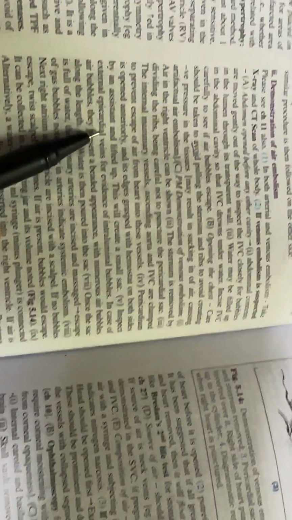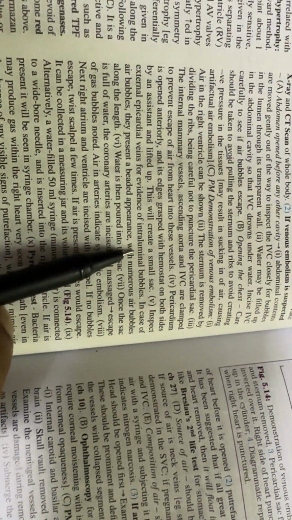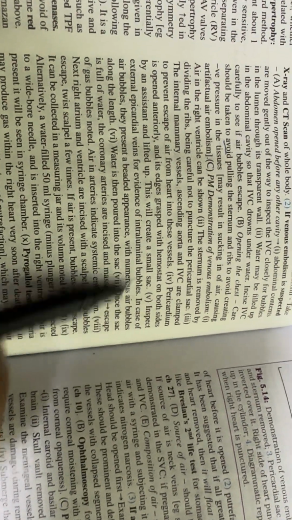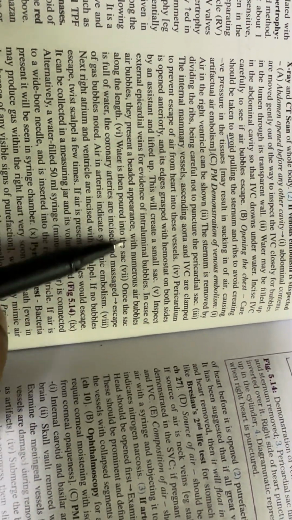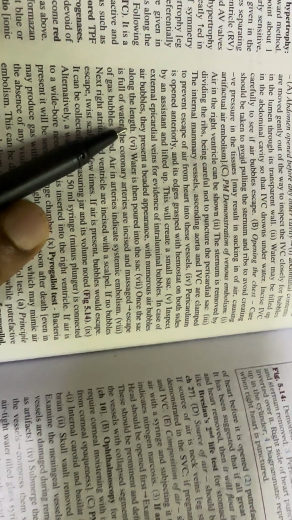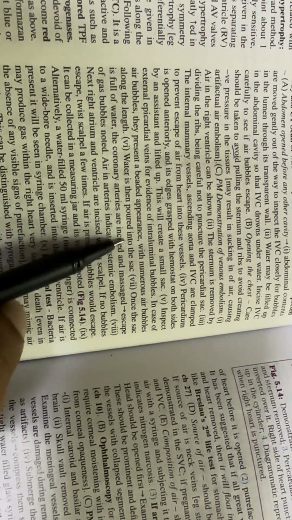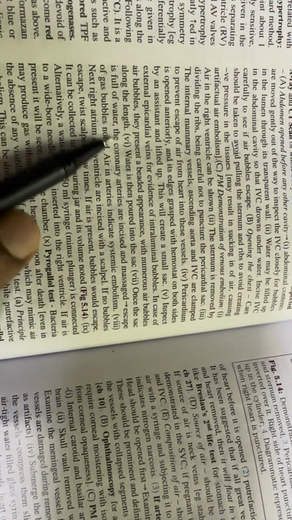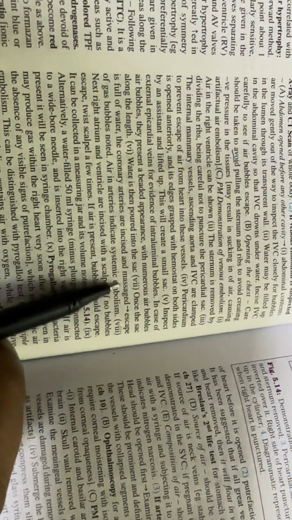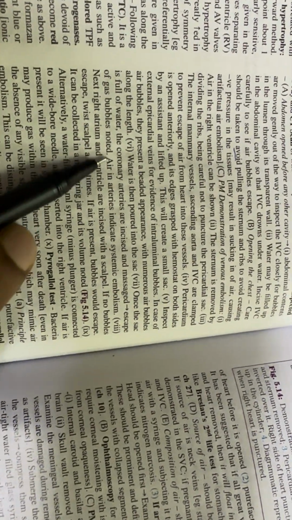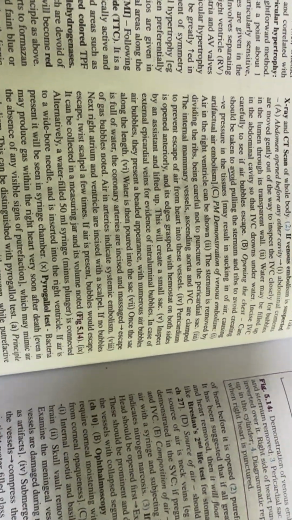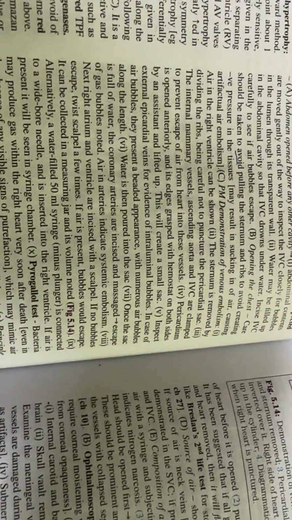Inspect the external epicardial veins for evidence of intraluminal bubbles. In case of air, they present a beaded appearance with numerous air bubbles along the length. Water is then poured into the sac. Once the sac is full of water, the coronary arteries are incised and massaged. Escape of gas bubbles is noted. Air in arteries indicates systemic embolism.